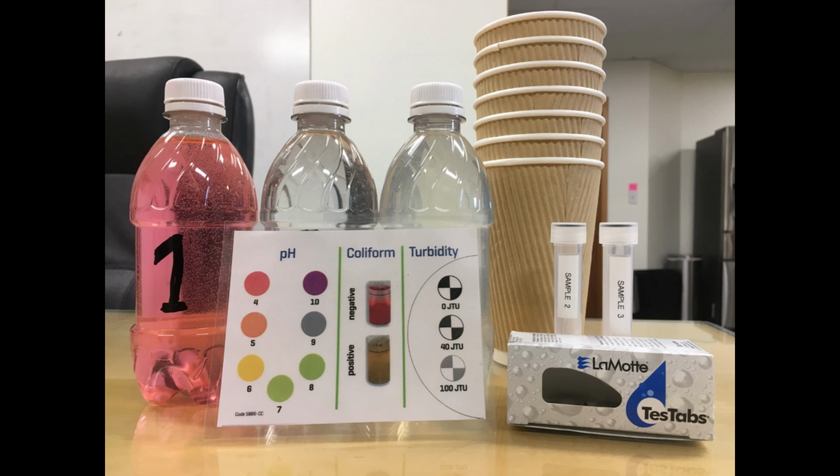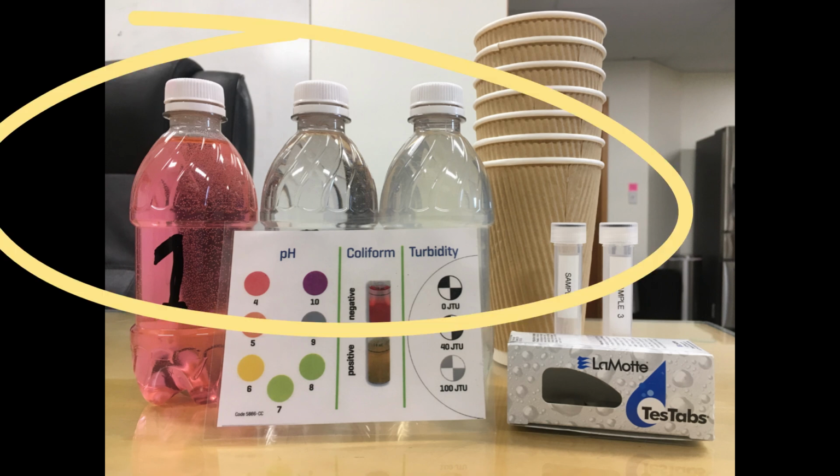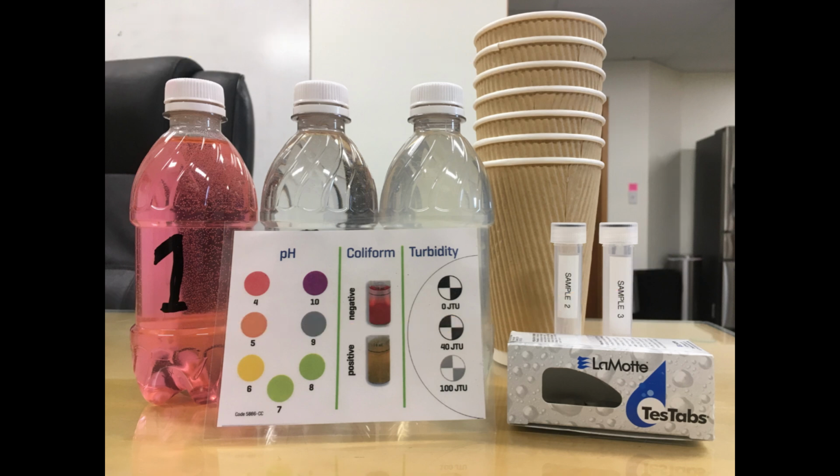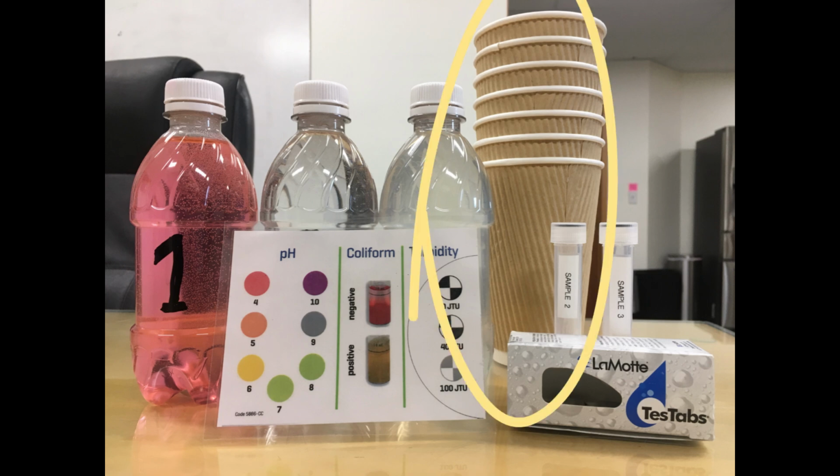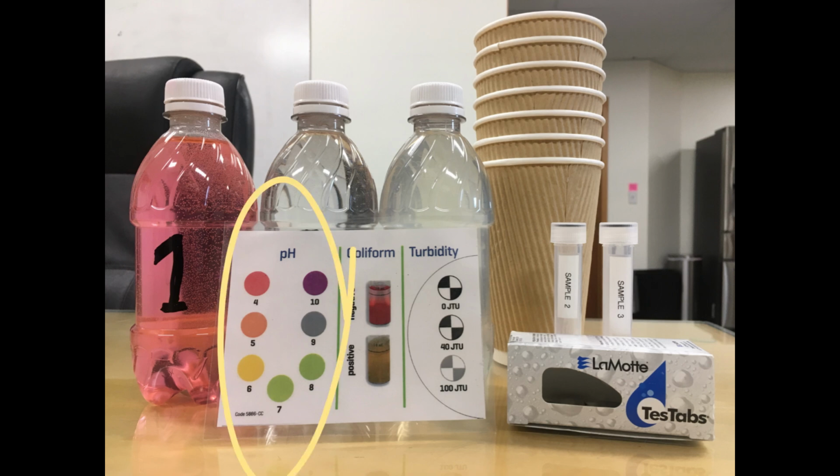Other materials you'll need for this lesson include your 3 water samples, which we'll go over how to make in a moment. They need to be labeled. You'll need 2 small vials also labeled, but these are labeled sample 2 and sample 3. I'll explain later. You will need some disposable paper cups for students to use. You can even use the tiny little Dixie cups. You'll need a pH scale visual, and then you'll need a way to test pH.